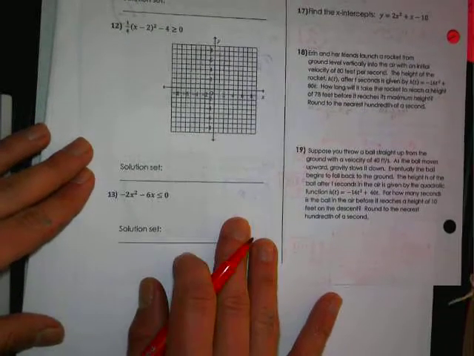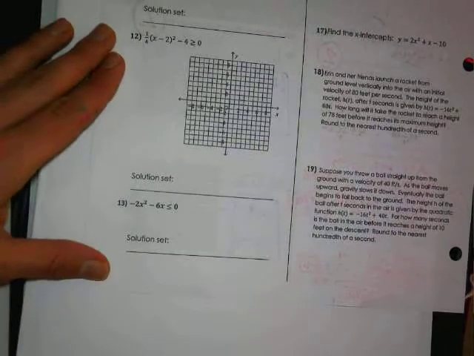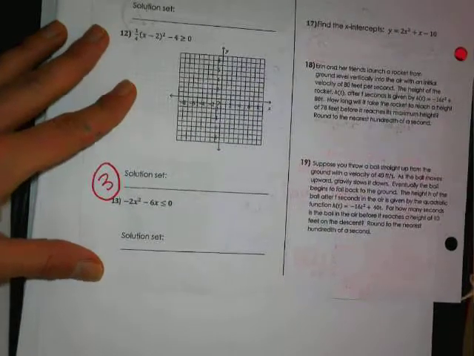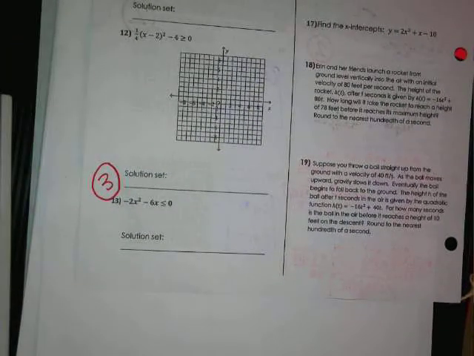Drop down here to this other section though, because you are going to have 3. All right, you're going to have 3 of the inequalities, by the algebra inequalities.